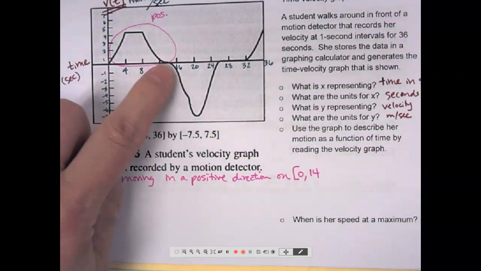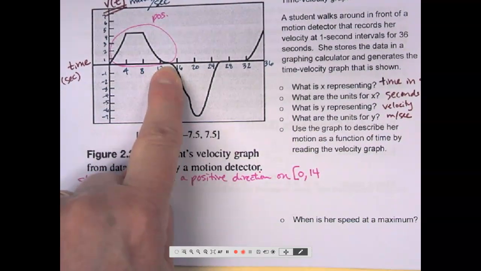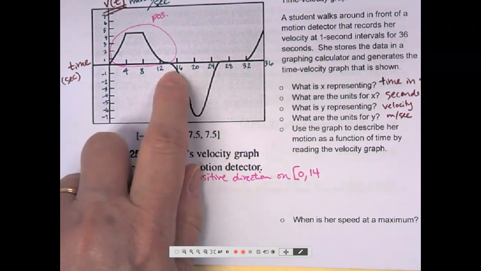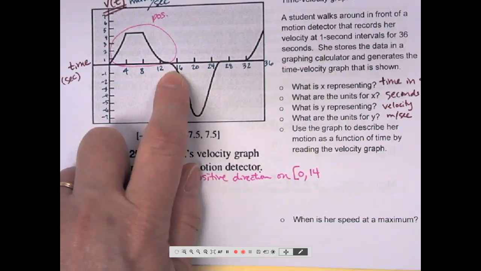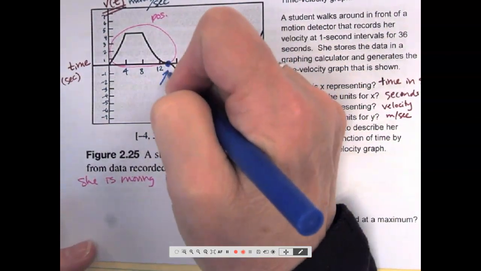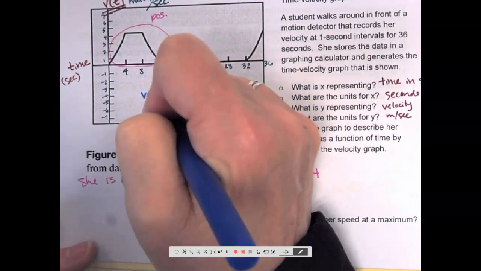What happens right here? Okay, the graph crosses the x-axis. What is she doing? She's stopped. Because what is her velocity? 0. Okay, important point right there. Velocity is 0.